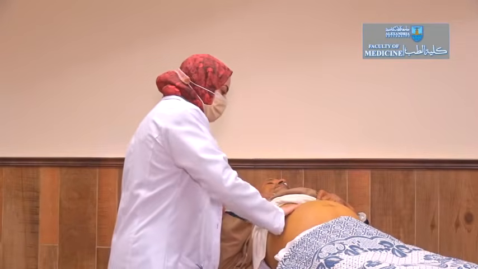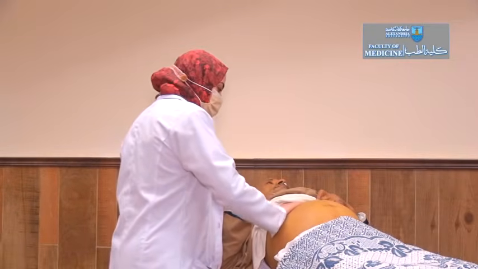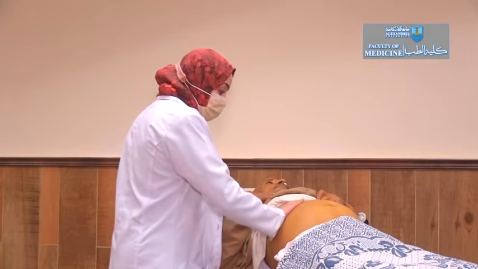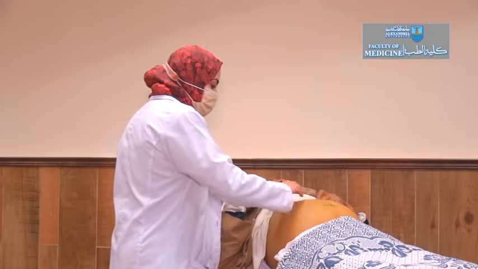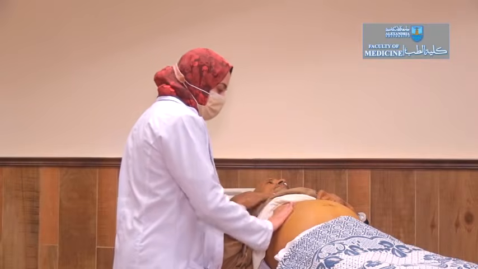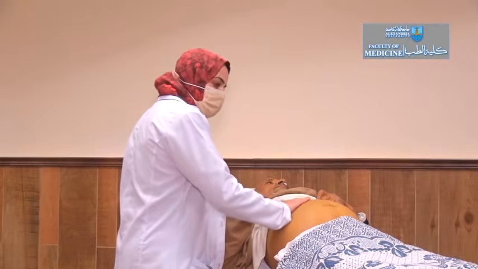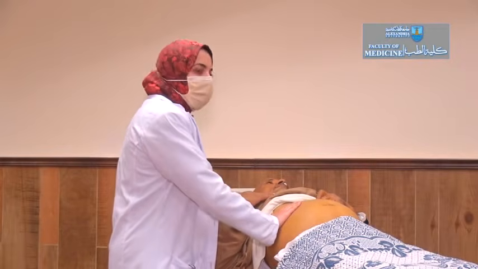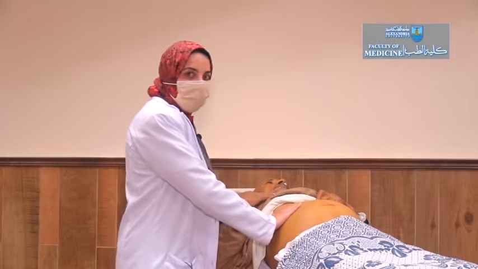Now we will detect the surface. I move my hand on the surface to detect whether it is a smooth surface, which is in the normal or in fatty liver, or whether it is nodular. That means my hand moves upward and downward because there is a node over the liver. This occurs in liver cirrhosis, HCC and metastasis.